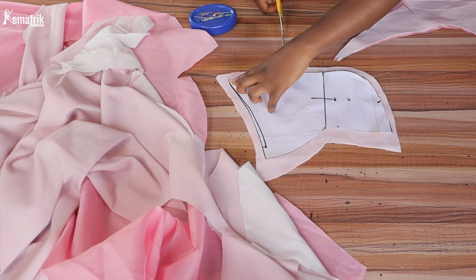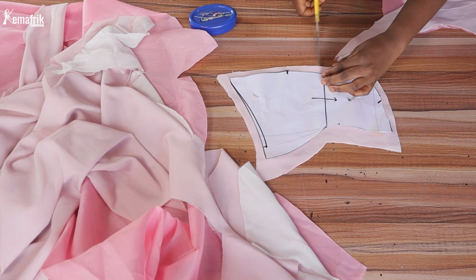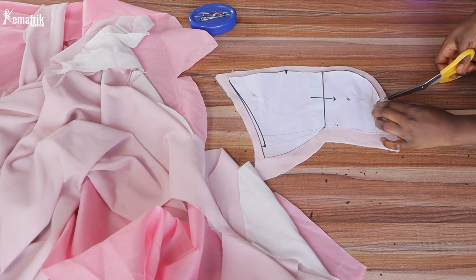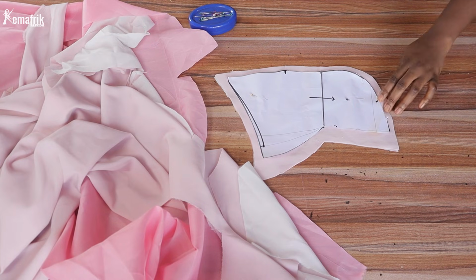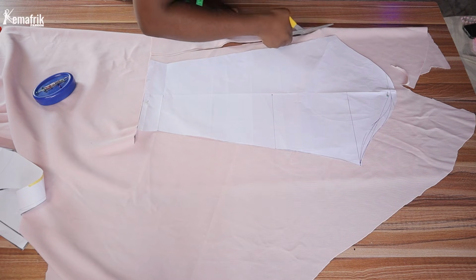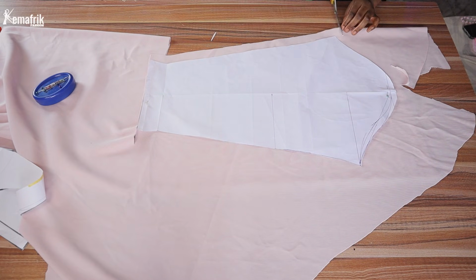Just like I did for the other pattern, I am notching the beginning of the slit, the waistline, which is where I'll start my gathers, right? And also this other notch right here, where my gathers will end. I went ahead to create a sleeve pattern and I am transferring it to fabric.